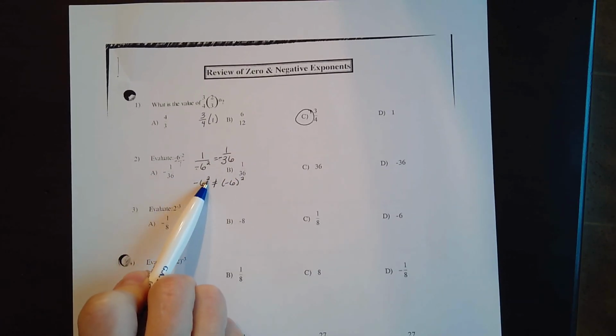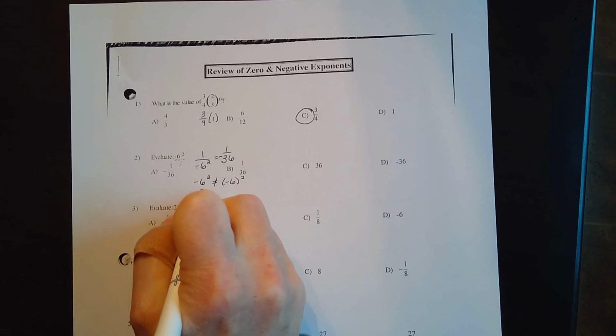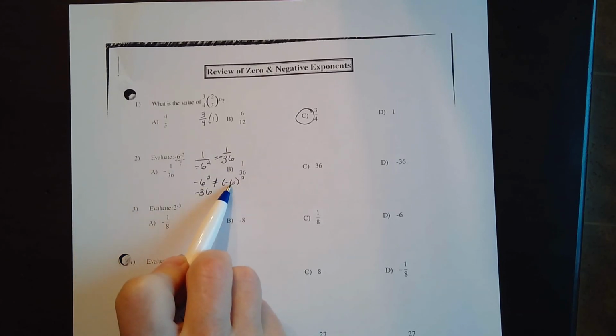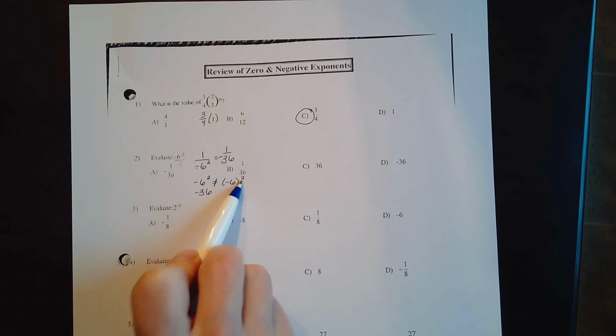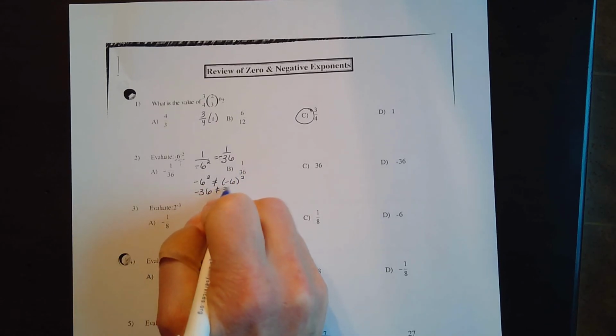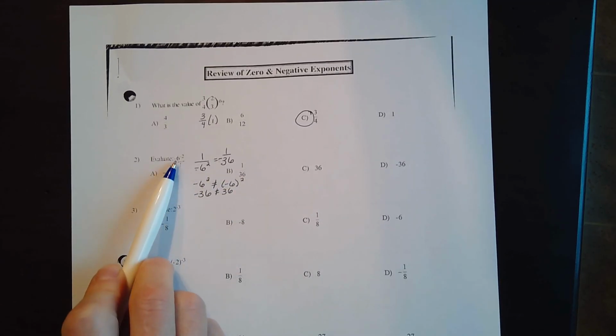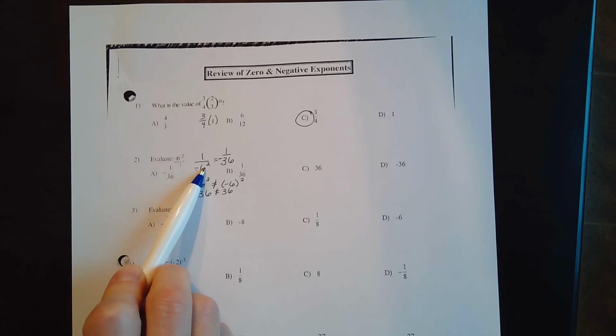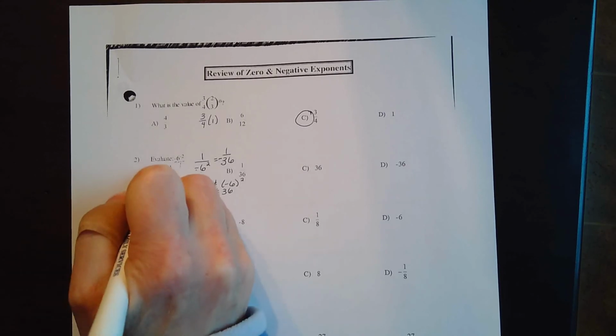This is saying 6 squared and make it negative, where this is saying take -6 and square it, and then the negative times the negative would be a positive 36. So with this question, we are squaring the 6 and then making it negative. So the final answer is -1/36.